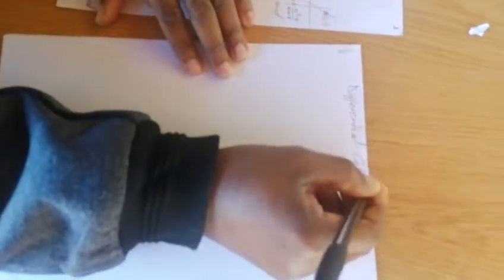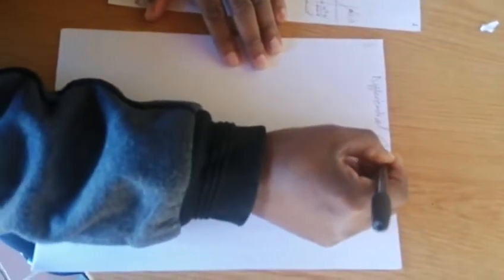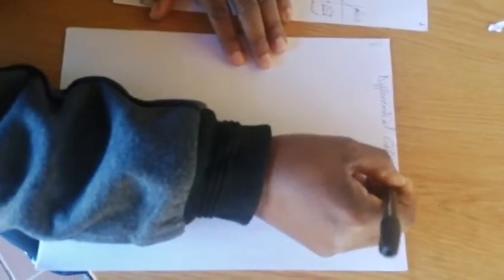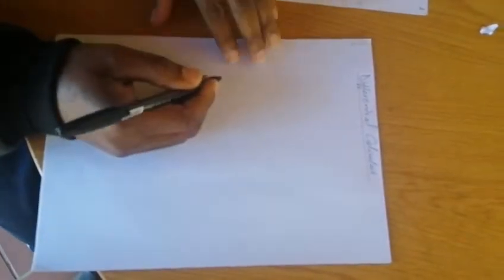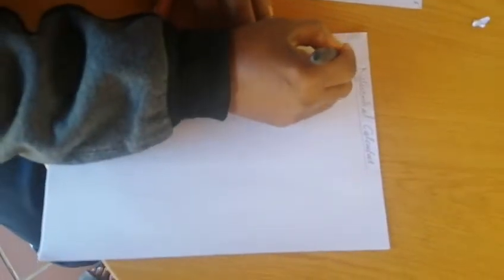Differential calculus is our new topic that we are studying. Differential calculus. We will begin by looking at what we call limits. The concept of limits must be understood thoroughly.